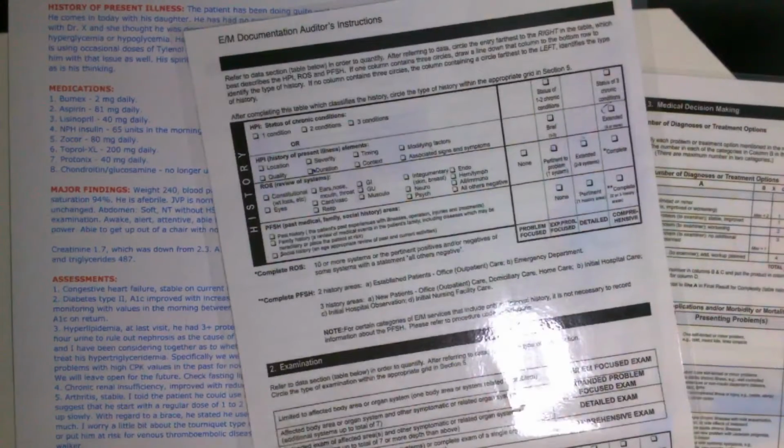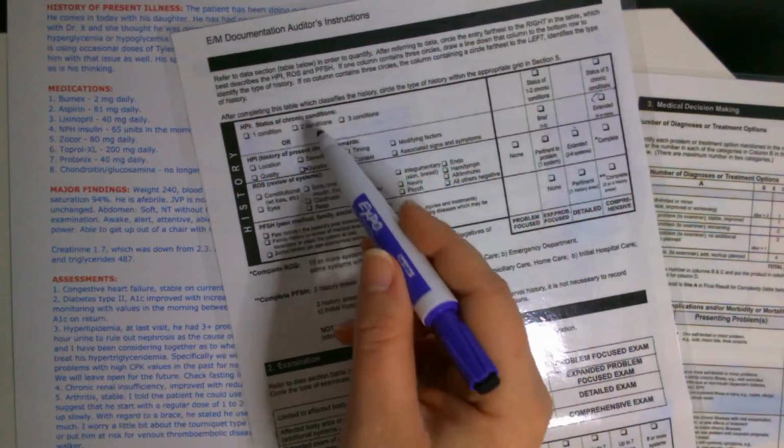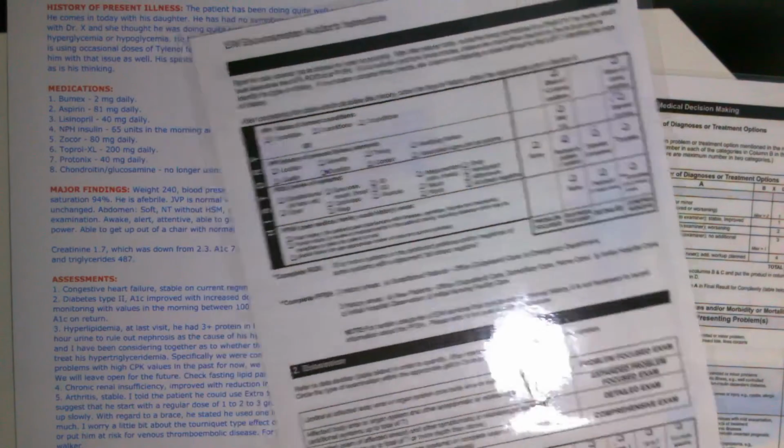So one of the first things you're going to need is your HPI, and you can do your HPI elements or your status of chronic conditions. And looking at this right away at first pass, I can see this patient's got a lot of chronic conditions. Look, we've got congestive heart failure, diabetes type 2, hyperlipidemia, chronic renal insufficiency. Those are chronic conditions. It looks like they have statuses of them, stable, improved. There's a lot of information here about the status.